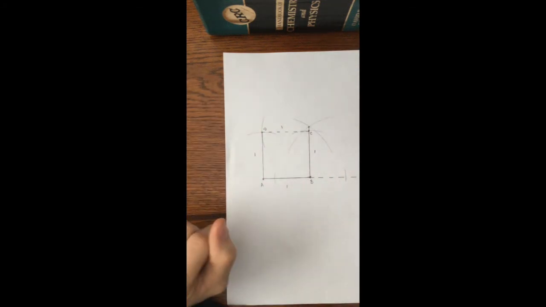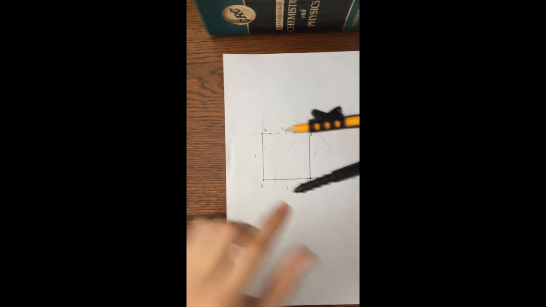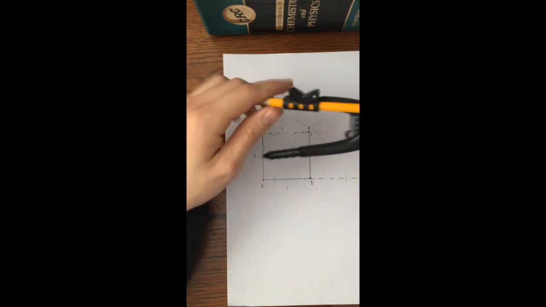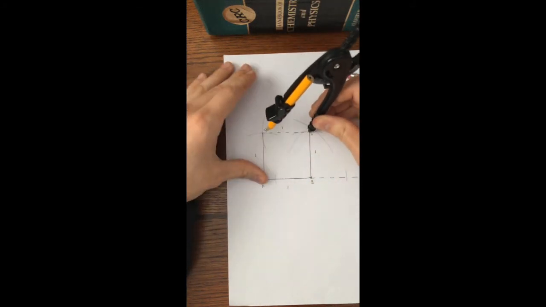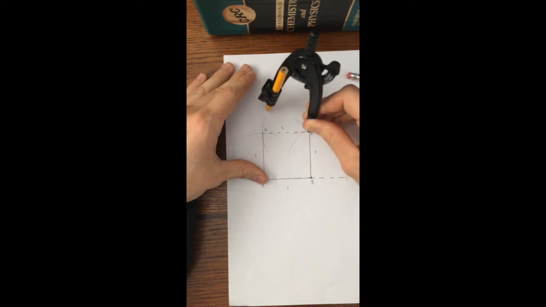Again, with the radius AB stored in our compass, we will center an arc at C and make an arc here.